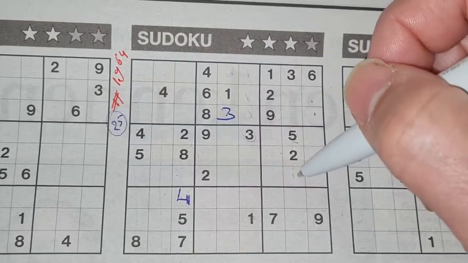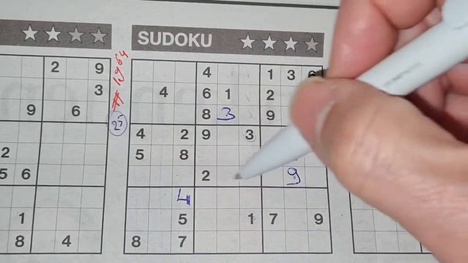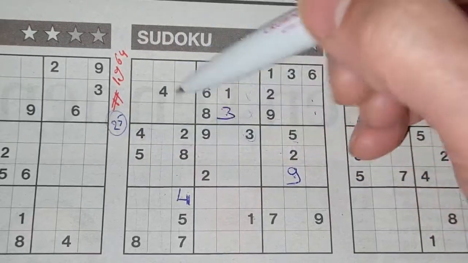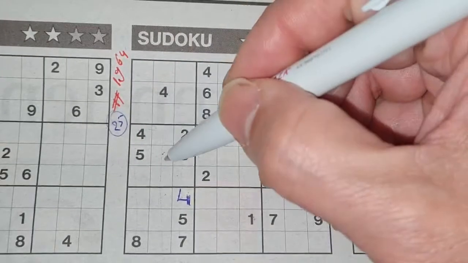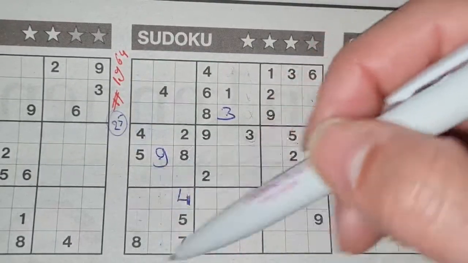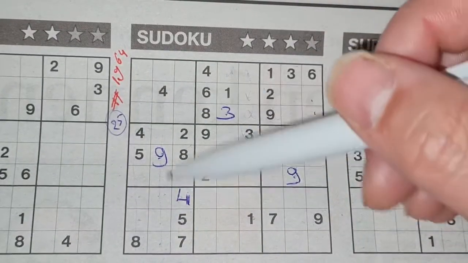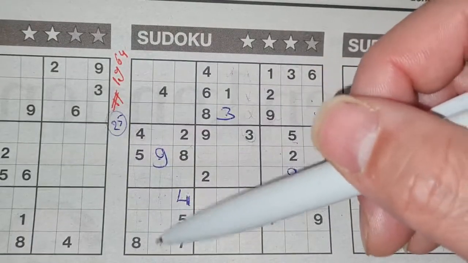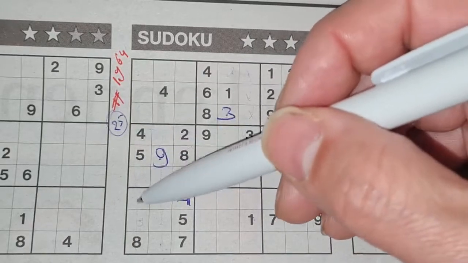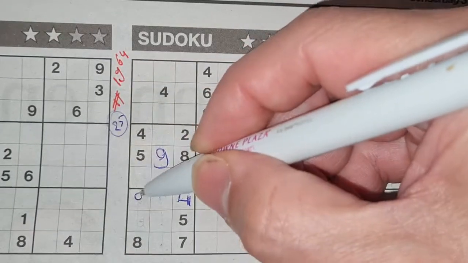Only place for a 9 should be there. 9 in this row, 9 in that row, so in the middle row, the only place for a 9 should be there. 5 missing numbers now in this big square. One of the missing numbers is 9. We see there 9 in these 3 boxes. There 9 in those 2 boxes. 1 box left for the 9 should be there.